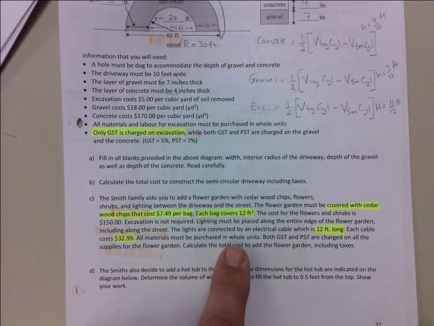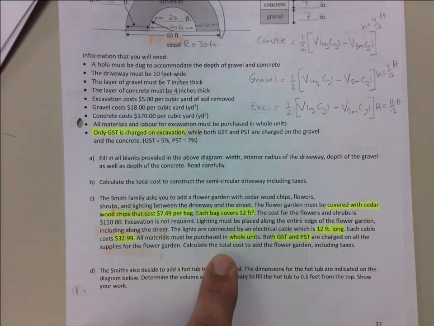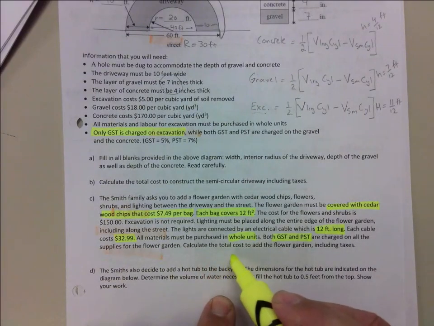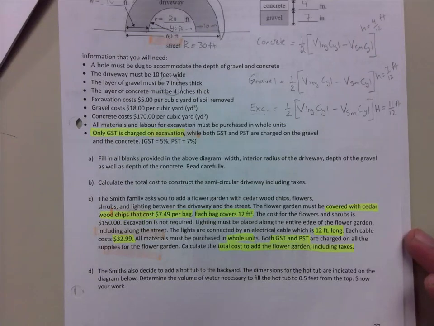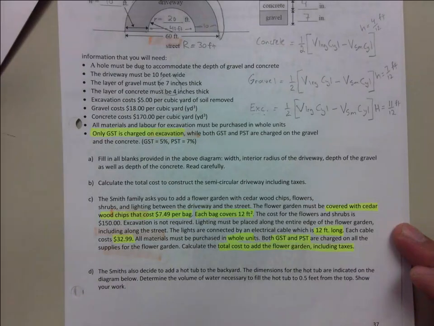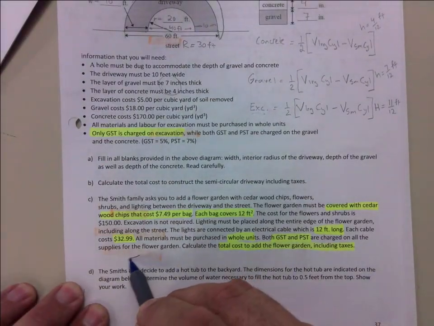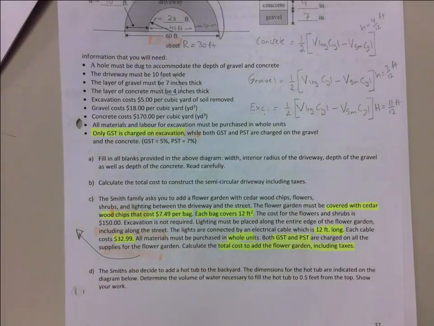All materials must be purchased in whole units, and both PST and GST are required to calculate the total cost to add the flower garden, including taxes. I have like a gazillion questions mixed in one, yeah, I know. But let's talk about this. Let's go over to 36. I'm going to use 36, which is blank. So you can make an arrow telling you to go to 36 on this page.